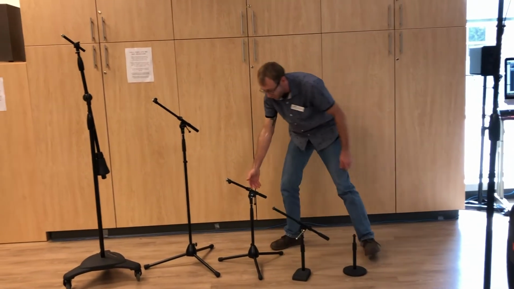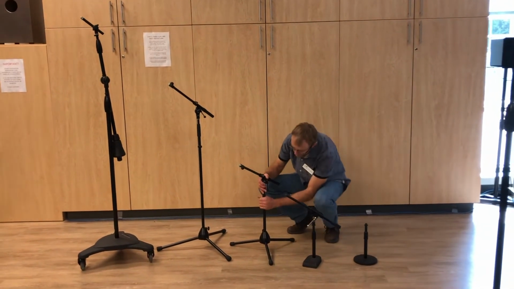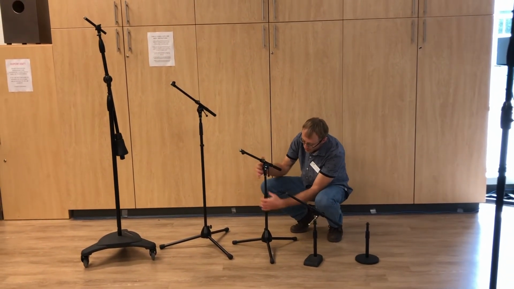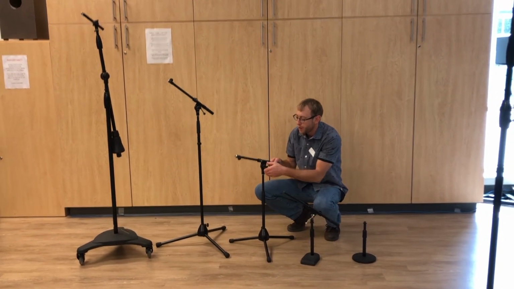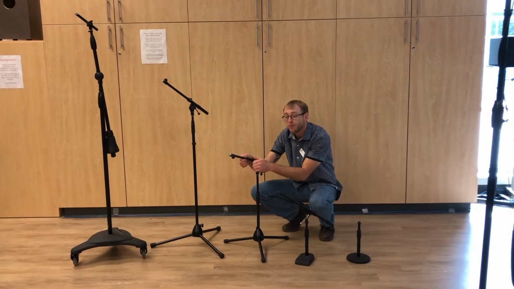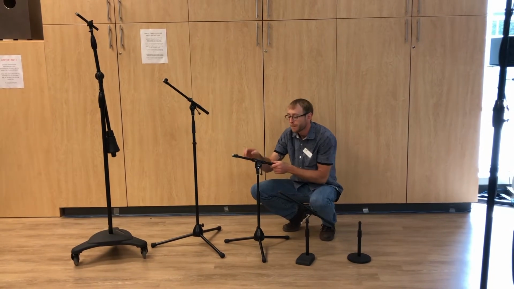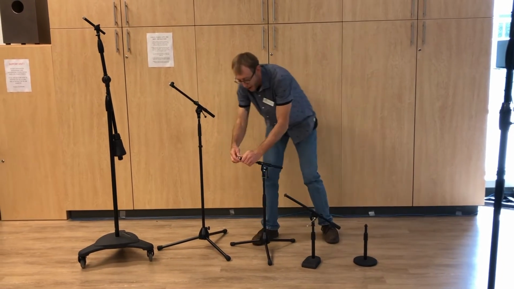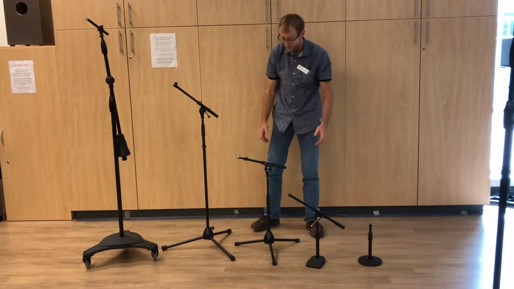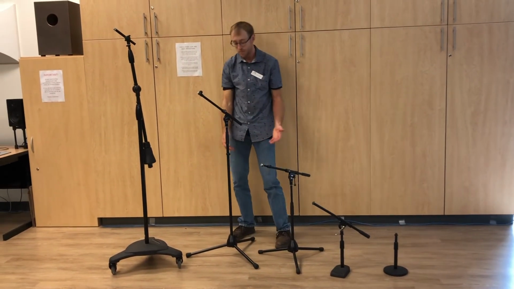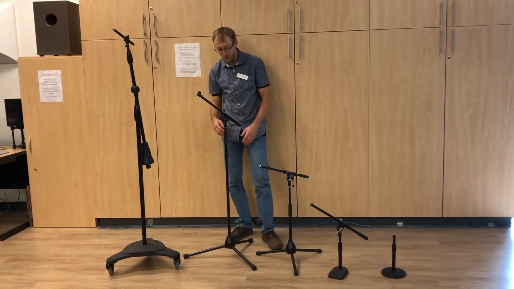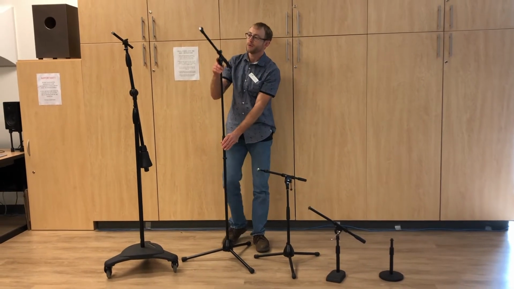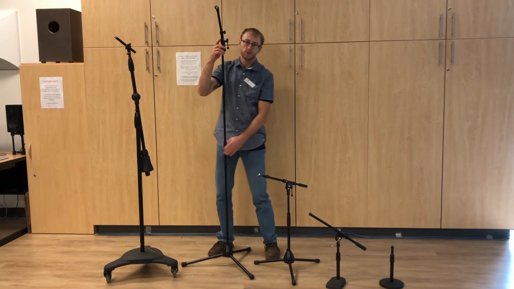As we get to a taller one, we still have the center telescoping portion, but it has a 3-leg tripod on the bottom with a boom arm, and this has a double telescoping boom arm on the top. And then as we get to a taller stand, it's basically the same version of that, but a little bit taller. This is something that would work for a vocal mic or even a drum overhead or some sort of instrument mic that gets a little bit taller.